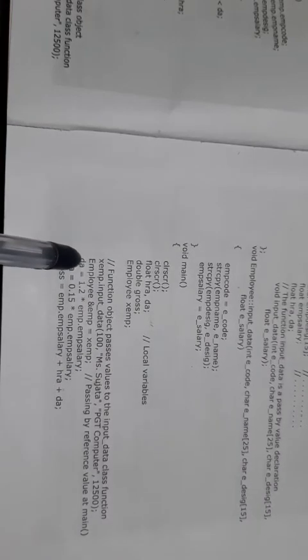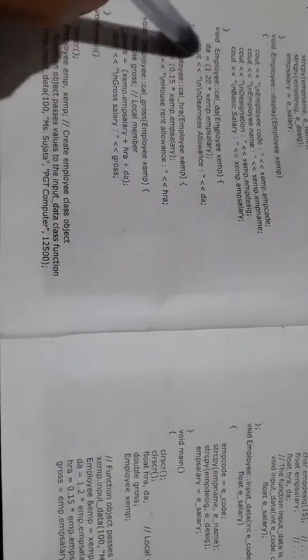Now if you see the next line, unlike the previous program, a separate function body had been declared for the formula of DA, for HRA, for gross, and so on. But in this program the whole formula logic is executed in the main function body itself. So the variables are declared here, and there is no need for calling a function like emb.calculateDA. Like I said, a very simple program.